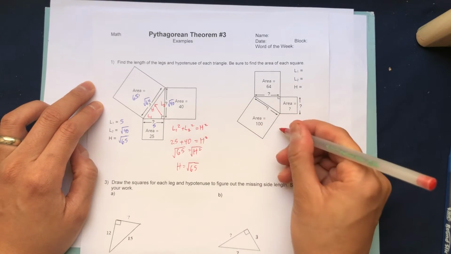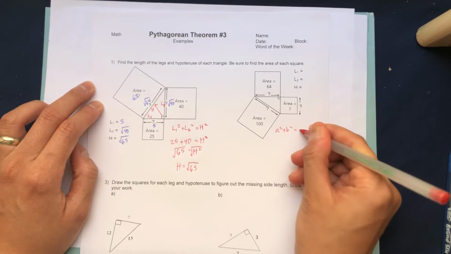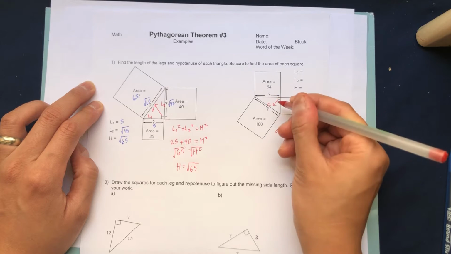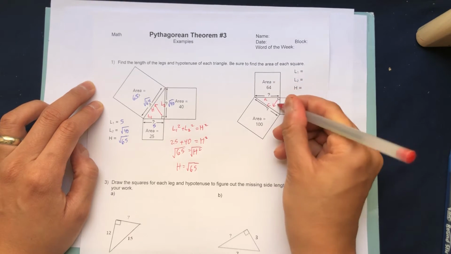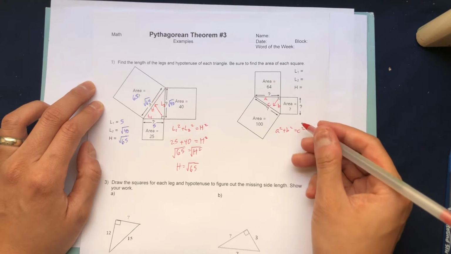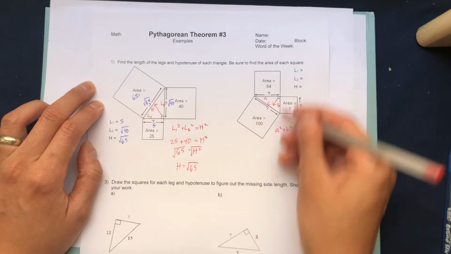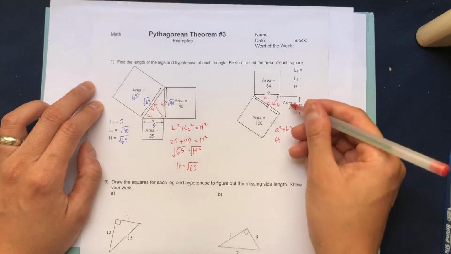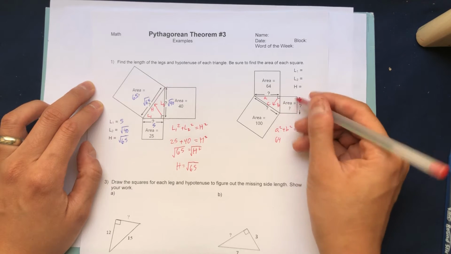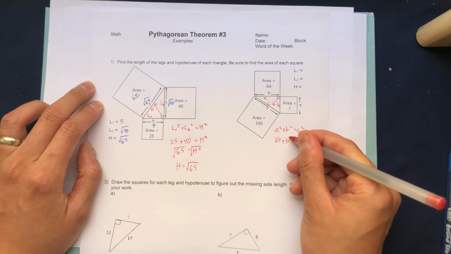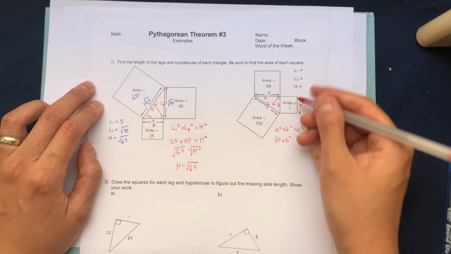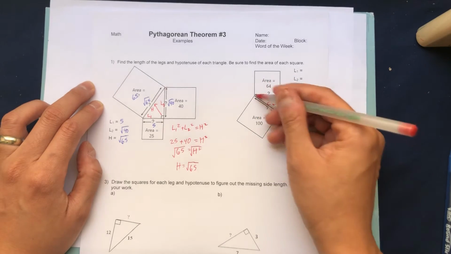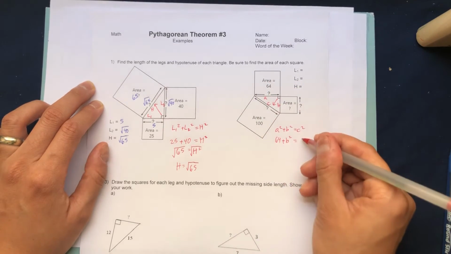So another way to think about the Pythagorean theorem is a squared plus b squared equals c squared. We'll find where the hypotenuse is right here, so we'll call that c, and then we'll call these a and b as our legs. So a squared is going to be 64, so the area of a as a square is 64. And b squared, the area of b, we don't know what that is yet, so we'll continue to call that b squared. And that equals c squared. So the area of c is going to be 100.